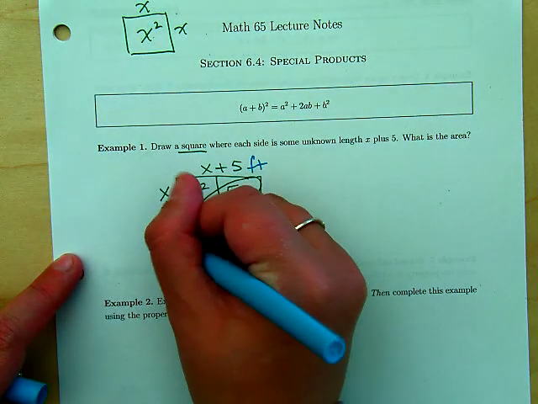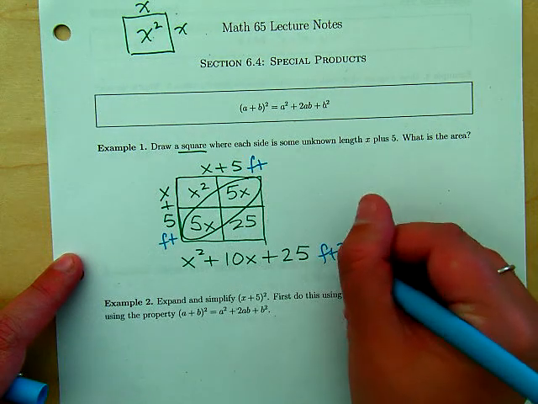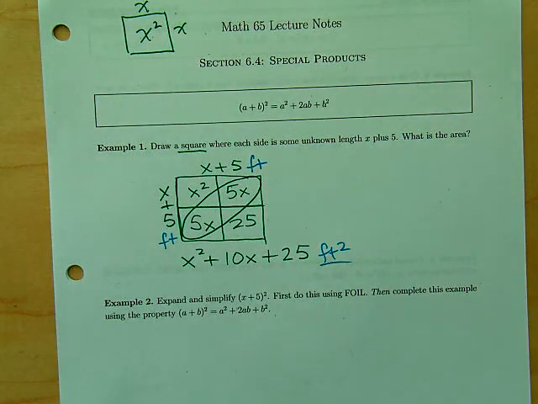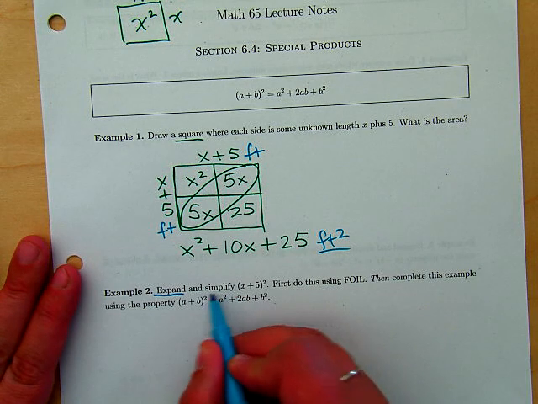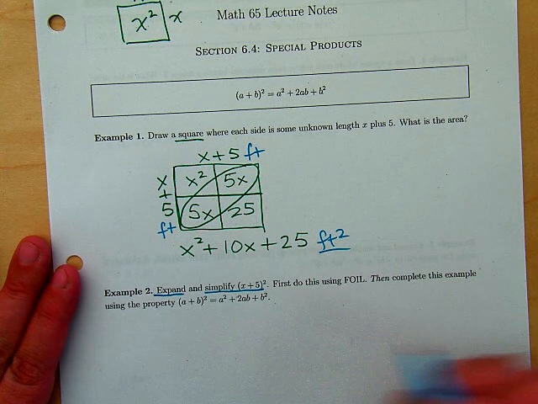And if we were saying it was x plus 5 feet, just for fun, just to go back to that idea, feet, then we would have feet squared. That would be our units if we were using units. But we're not really, because it doesn't say in the problem. I'm just emphasizing the point about square units when you find the area. Okay, now it's saying to expand and simplify this problem here.